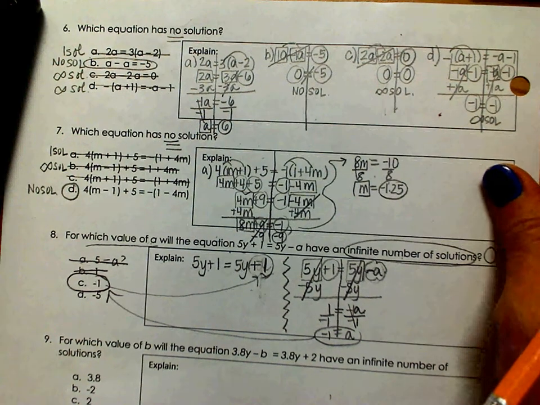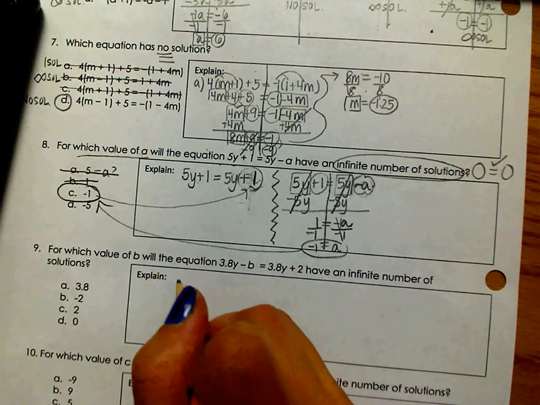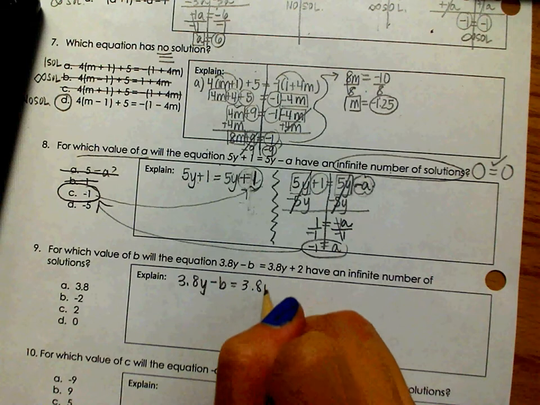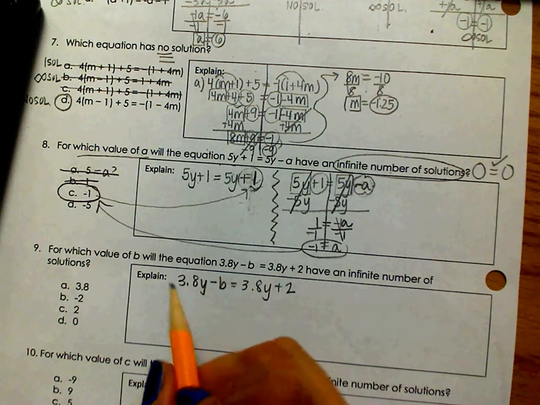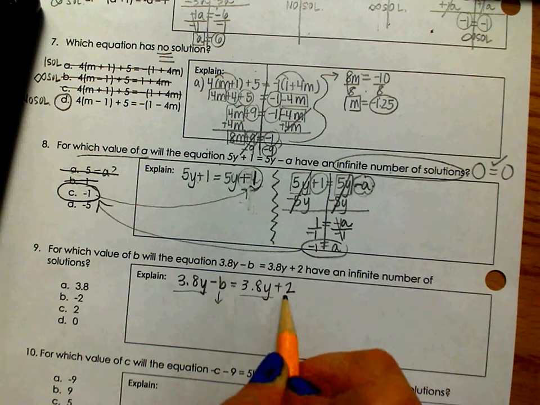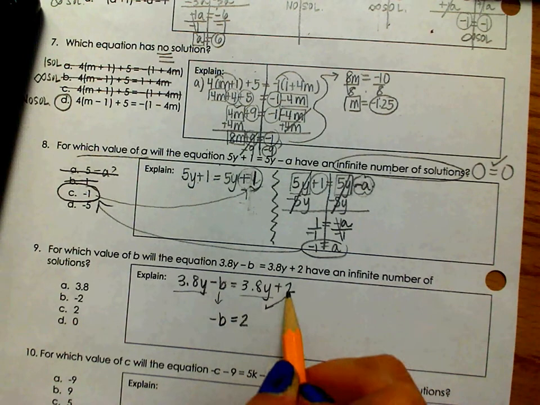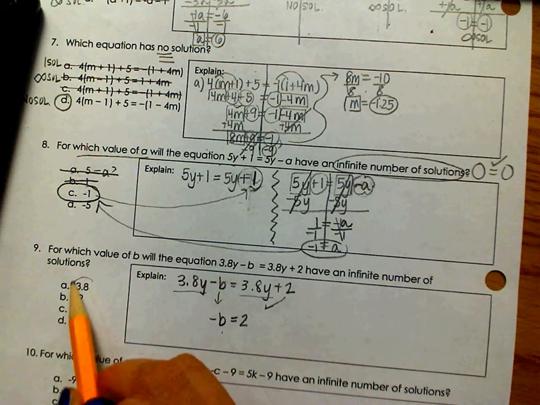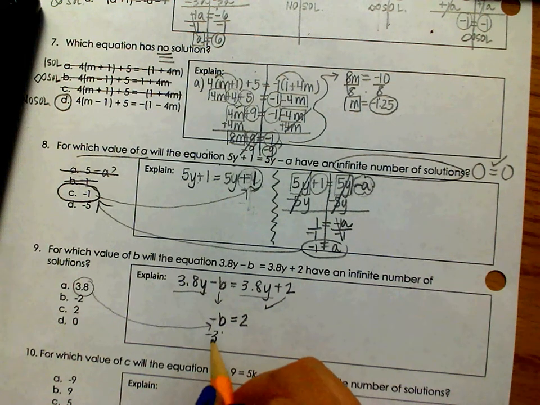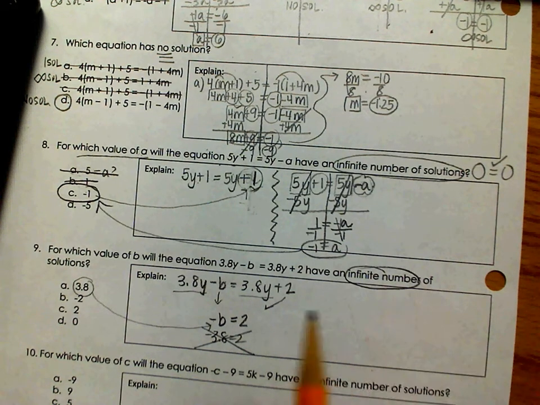Let's try number 9. I'm just going to rewrite it here. 3.8y minus b equals 3.8y plus 2. The reason this is easy is because they both start off the same. So really, I just need to compare these two. I need whatever number is going to cause negative b to equal 2. I need these to be equal. If I put a 3.8 in here, it's going to become negative 3.8 equals 2, and that's not true. I want an infinite number of solutions, so it's not that one.